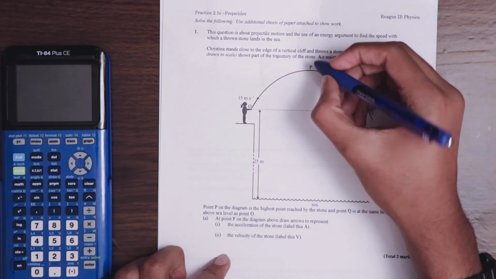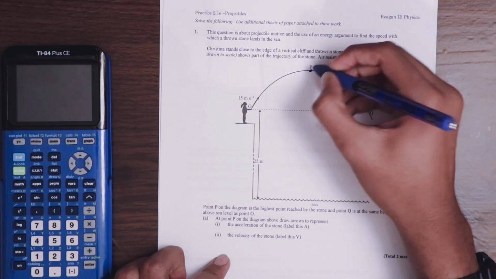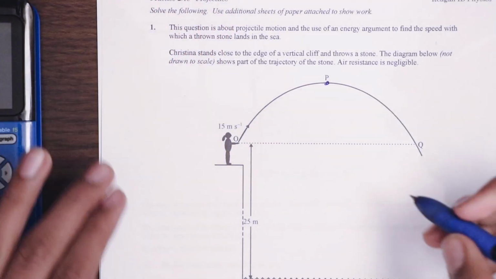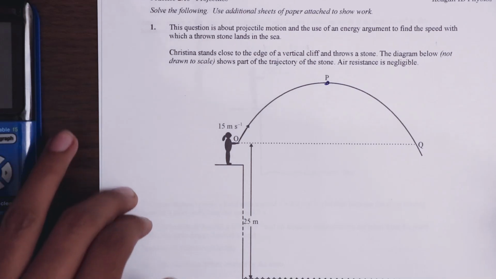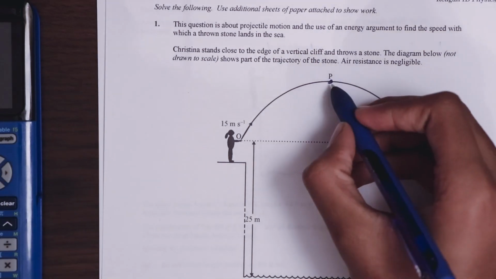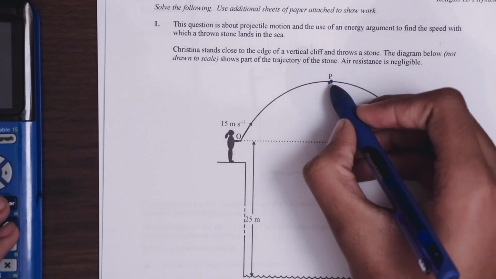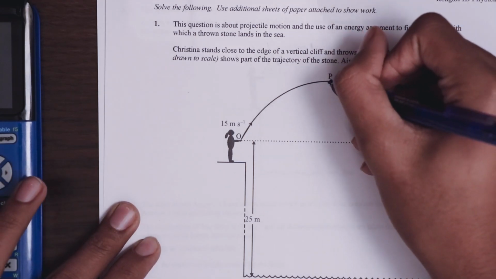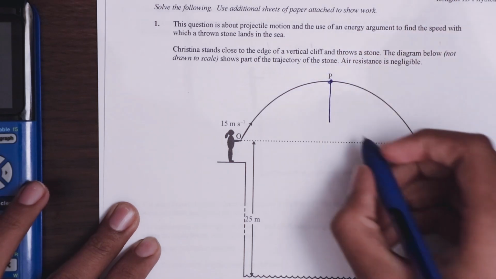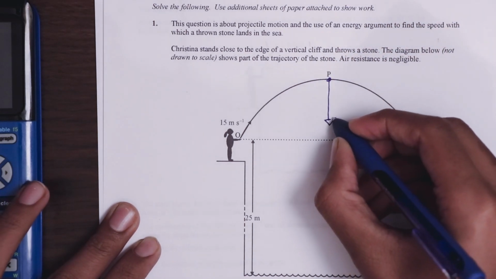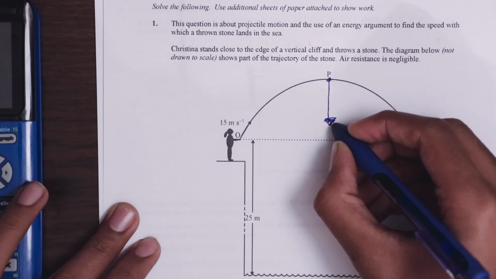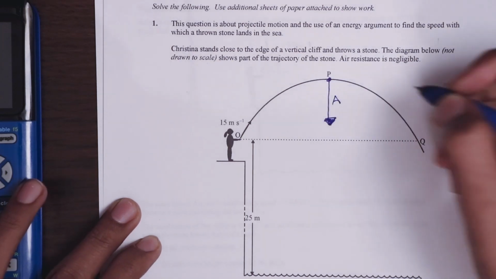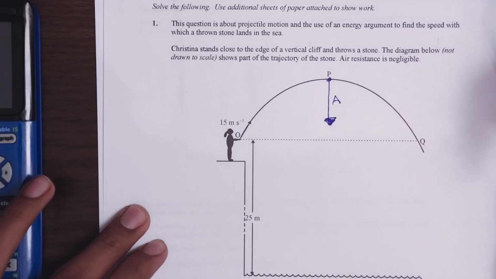Okay, so at point P, the acceleration of the stone. If we think about it, at the vertex, the acceleration is just gravity pulling down. The only acceleration acting on it is the force pulling it down. So this would be A. And then the velocity of the stone.